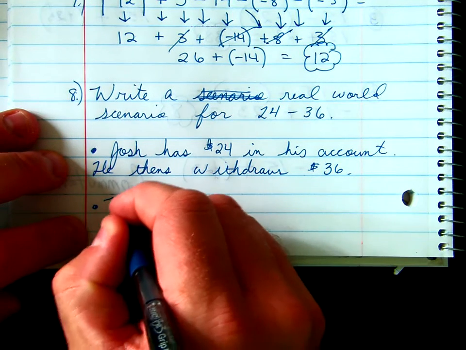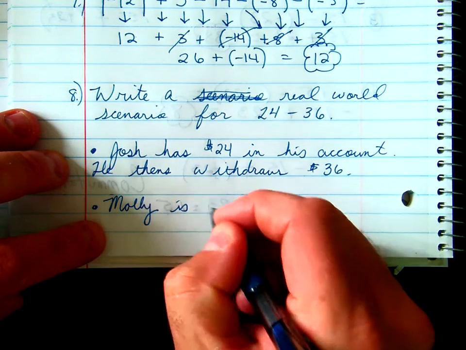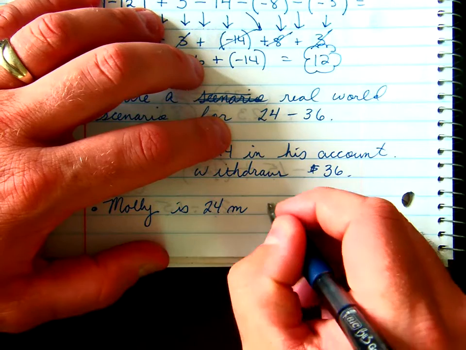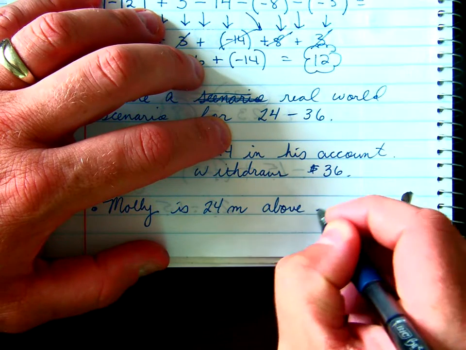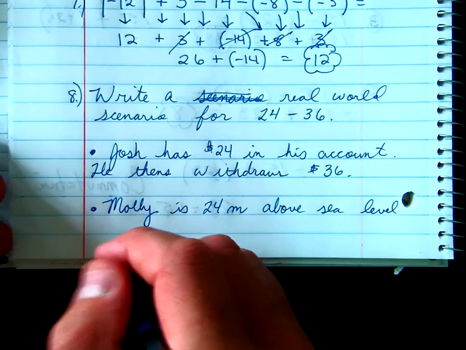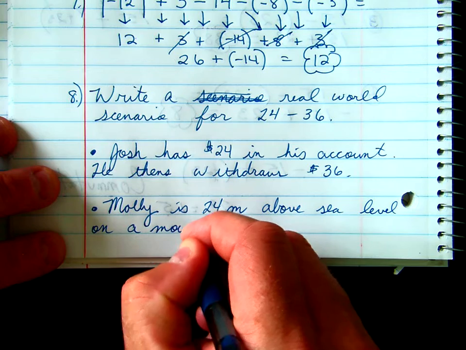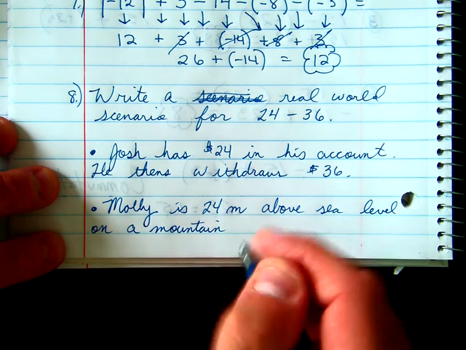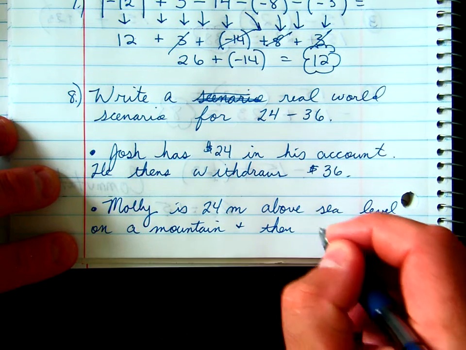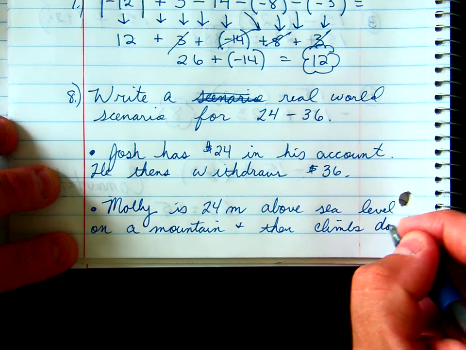Why don't we say Molly is 24 meters above sea level on a mountain and then climbs down 36 meters.